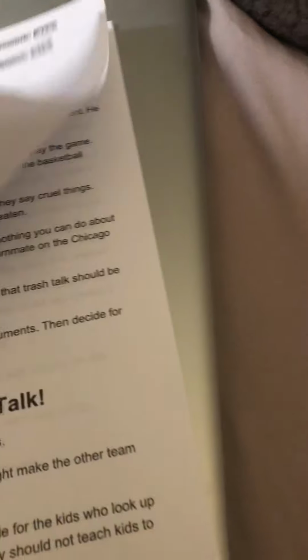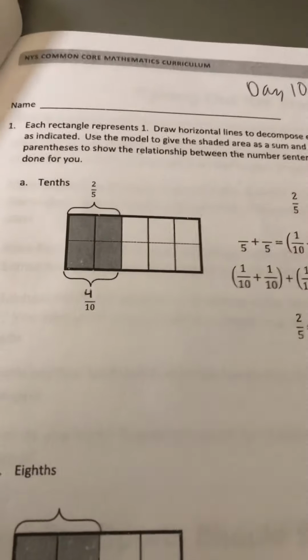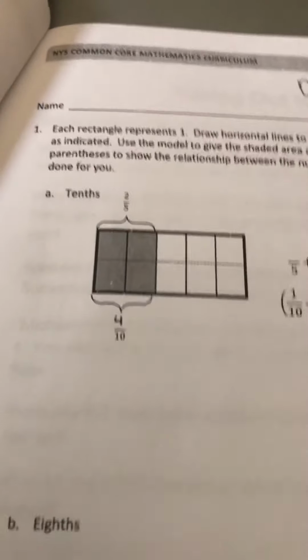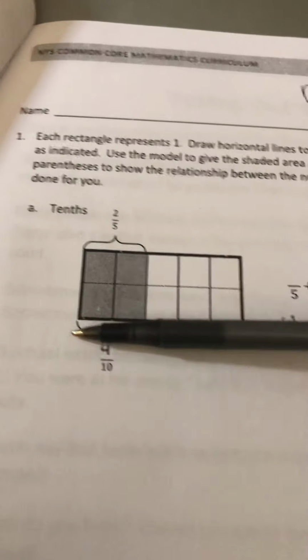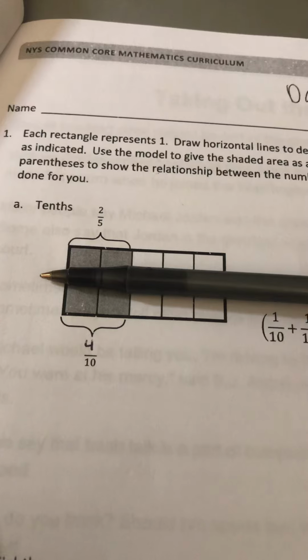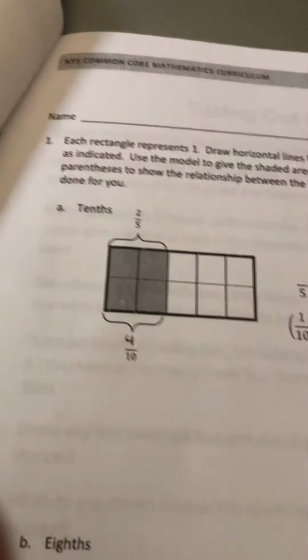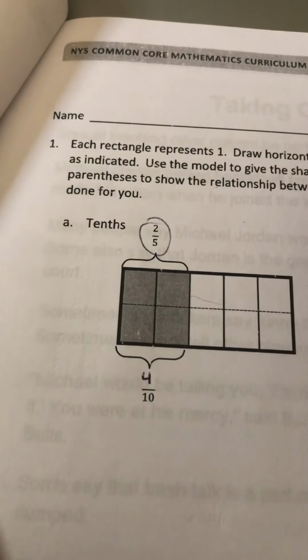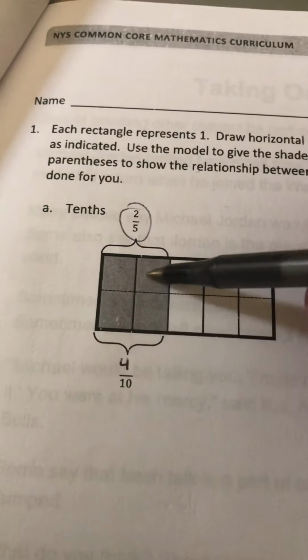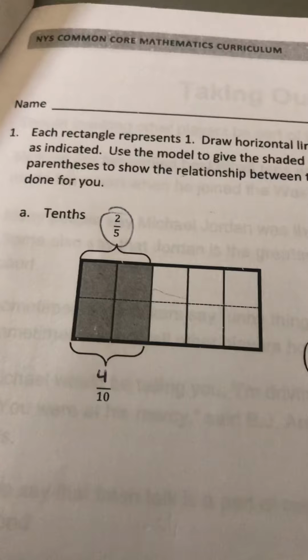The fraction work is just the same as yesterday's. We got a different model. It's decomposed differently with different fractions. I went ahead and did a little of the work for you to get you rolling. We can see that originally, before this dotted line was put in there, we had fifths. 1, 2, 3, 4, 5. And they shaded in 2, so we know we started with 2 fifths. Then they decomposed it again by making that horizontal line, and then we have 4 tenths. 1, 2, 3, 4. So that tells us that 2 fifths and 4 tenths are equal.